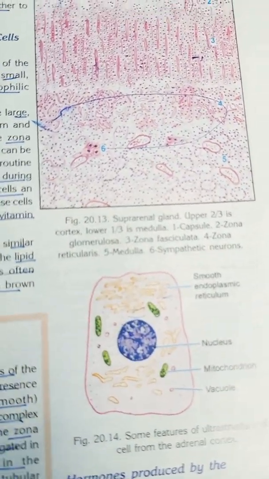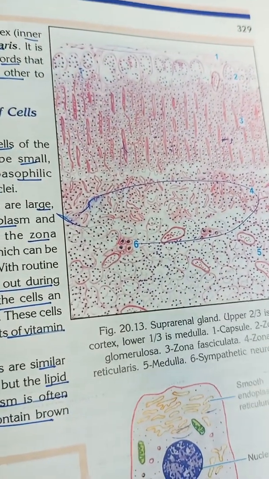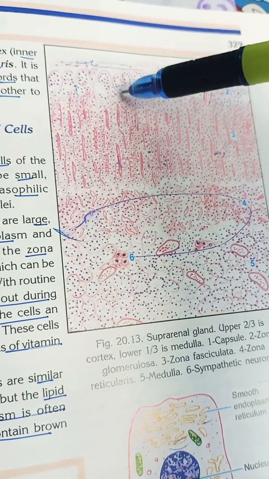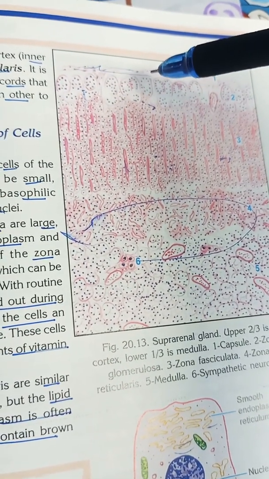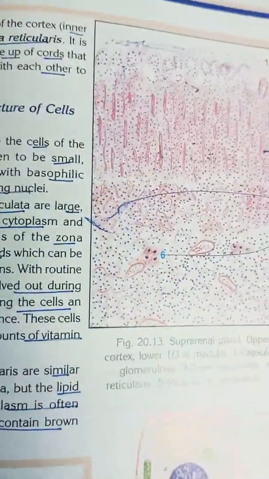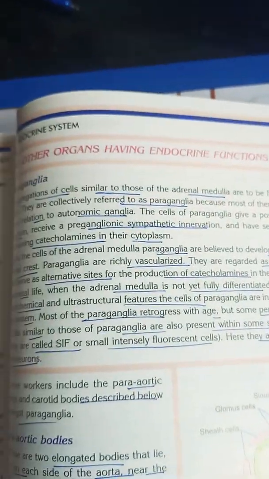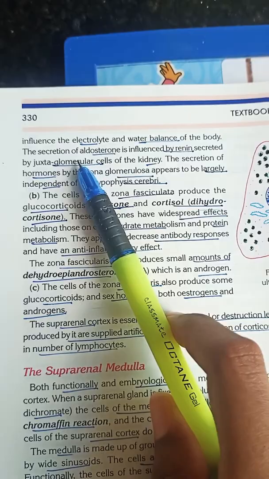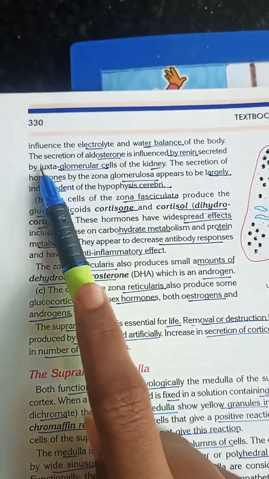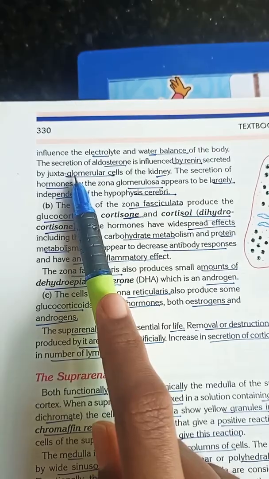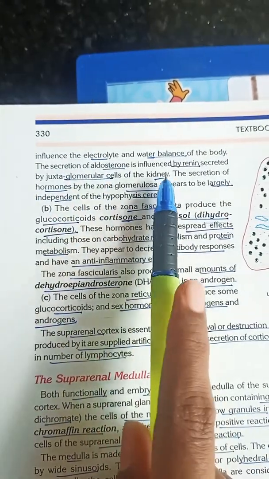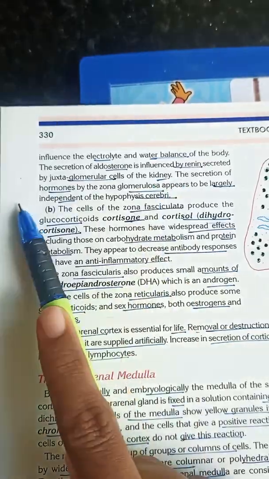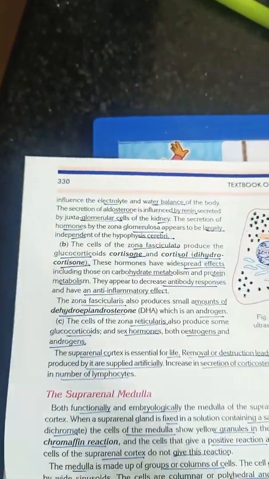So what are the hormones produced by the suprarenal cortex of our adrenal gland? The zona glomerulosa forms a mineralocorticoid hormone, that is aldosterone and deoxycorticosterone. What are these hormones doing? The glomerulosa hormones mainly influence electrolyte and water balance, and secretion of aldosterone is influenced by the renin system, which is formed by the juxtaglomerular cells of the kidney. The secretion of hormones by the glomerulosa appears to be largely independent of the hypophysis cerebri. It produces on its own and doesn't require any message from the hypophysis.